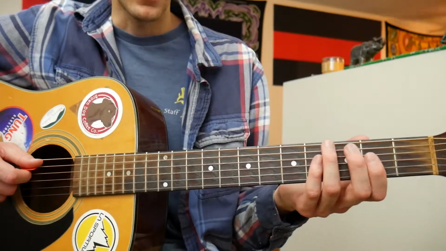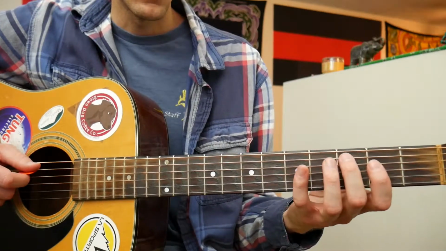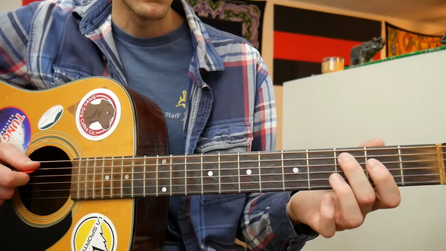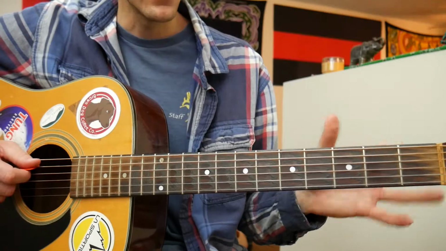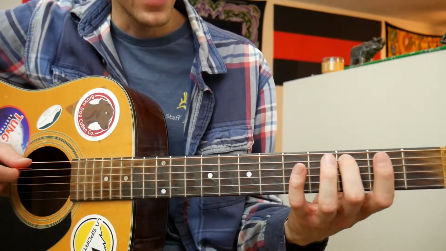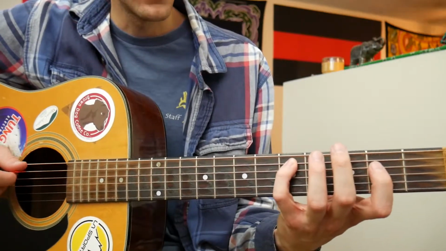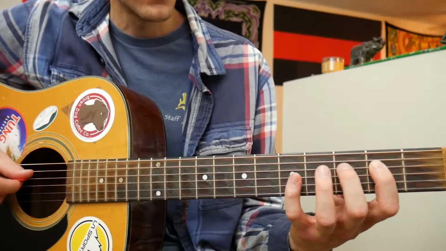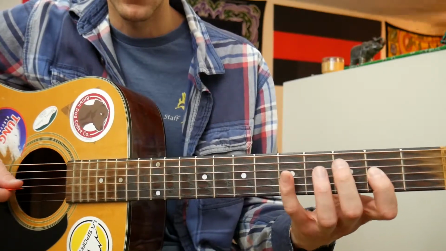Okay, so the C major scale. To write down what the scale is, pay attention to what notes your fingers are playing.